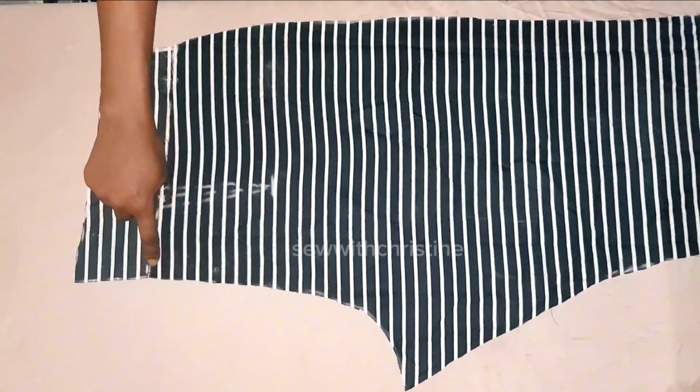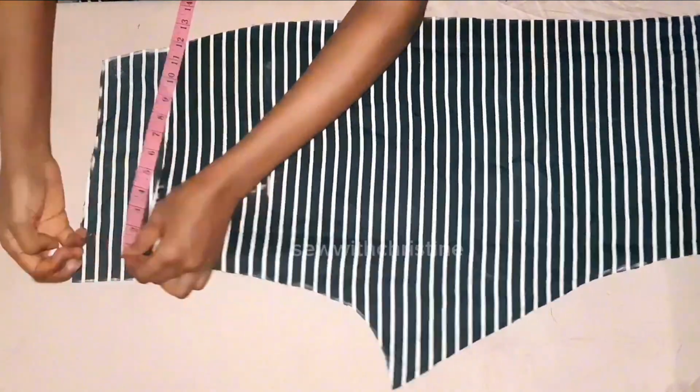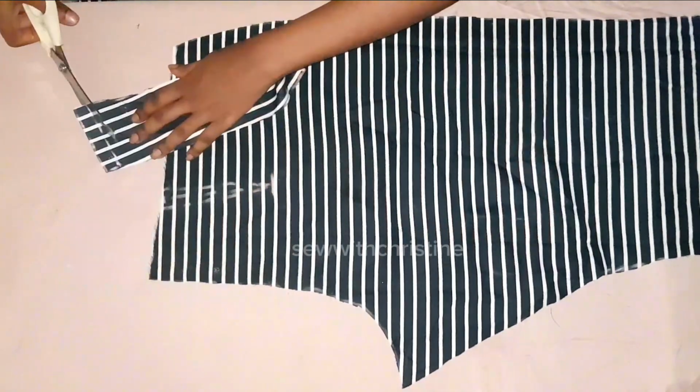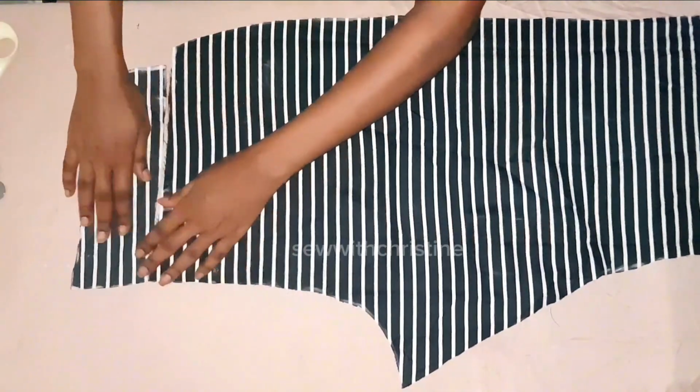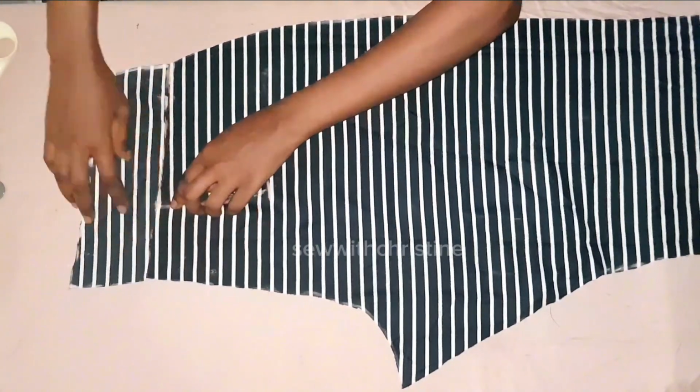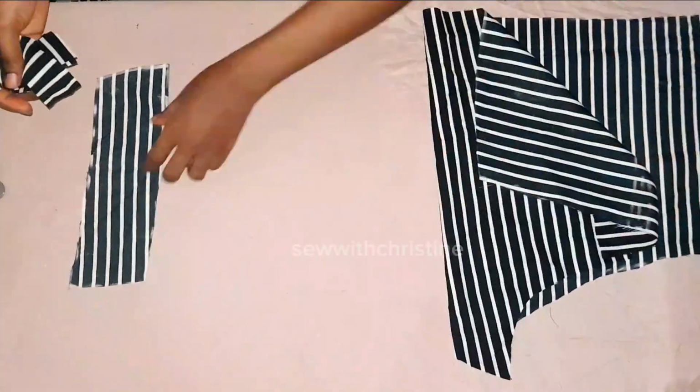Remember, at the back I removed 0.75. We'll be doing the same thing for the band. I removed 0.75 just so this can be balanced. So this is me holding the darts to ensure that the band length is the same as the waist length.